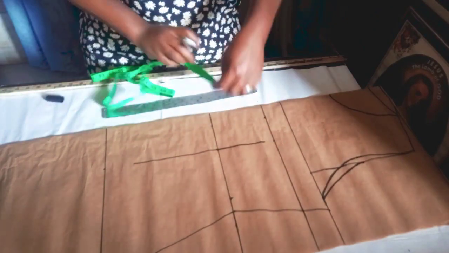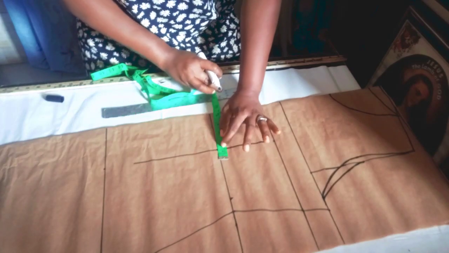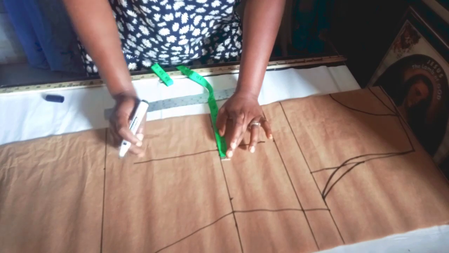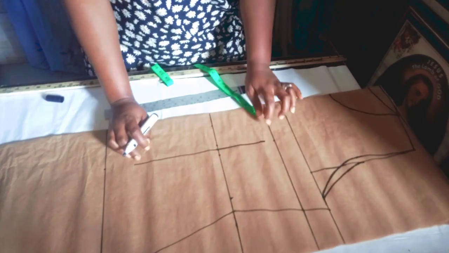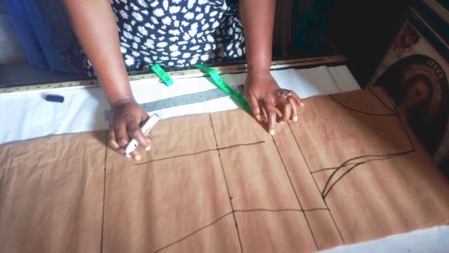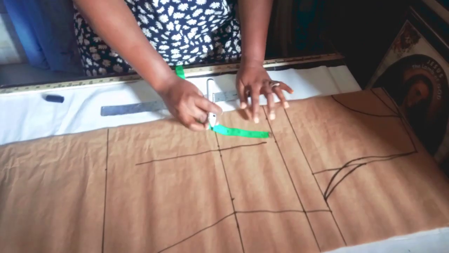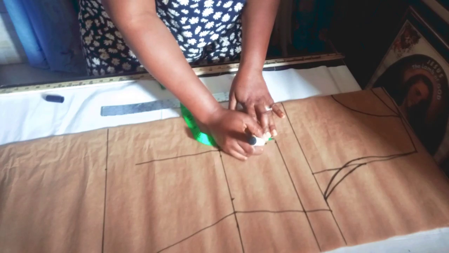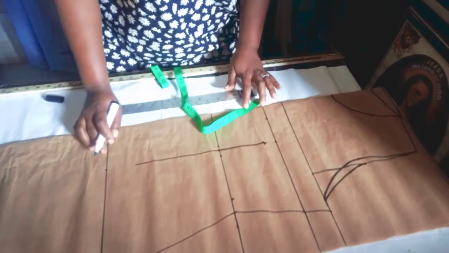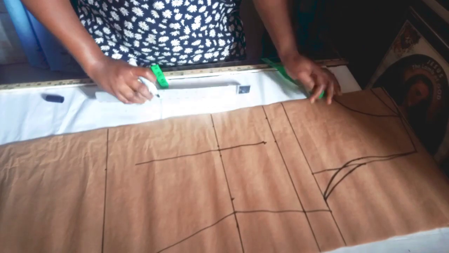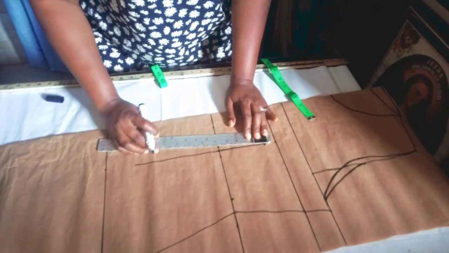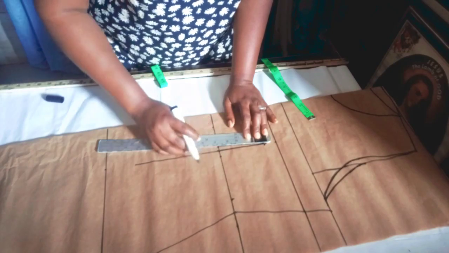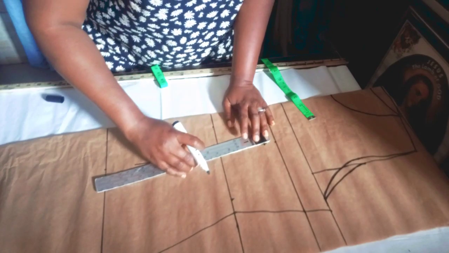Okay, so at this waistline, I will come out by ½ inch. I'll mark ½ inch here, and I'll mark half to this other side. And coming to my bust point, I'll come down by 1 inch, which is here. So I'll just connect this with a straight line. From here, I will connect to this point, and from here, I will connect to this other point.